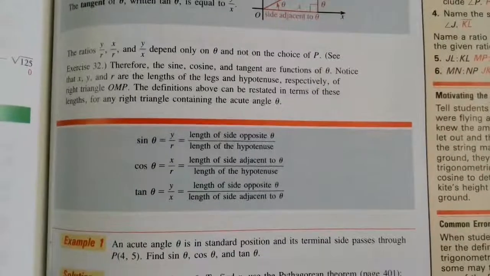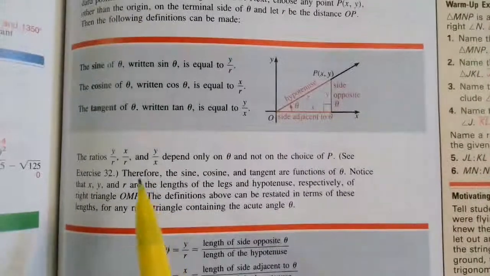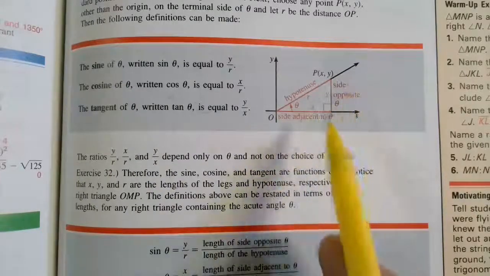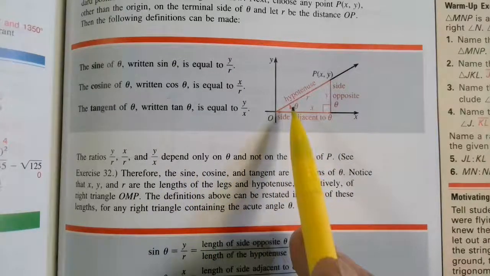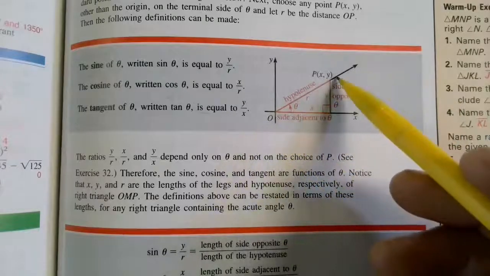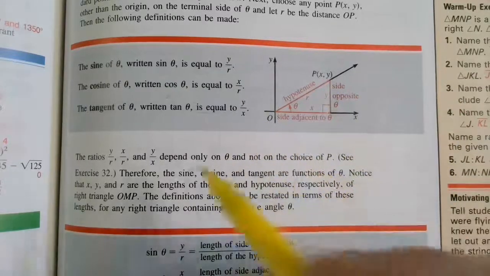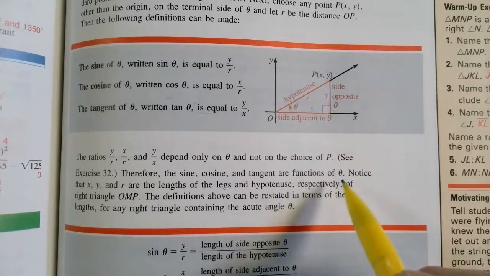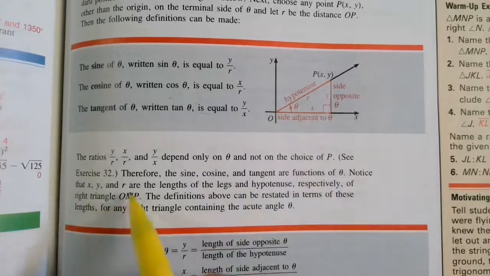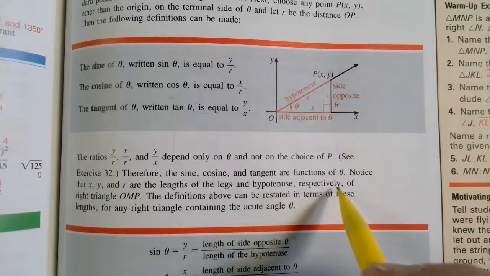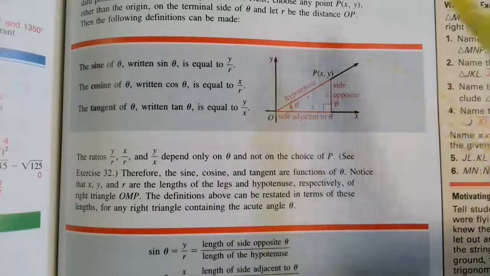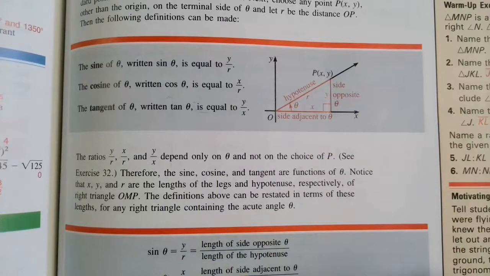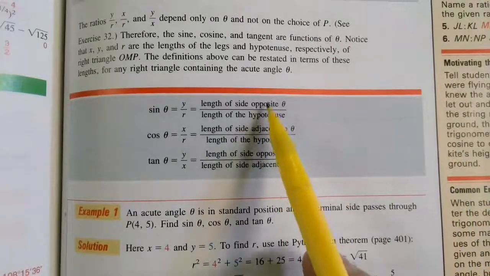Okay, now the ratios of x to r, y to r, and y to x depend only on theta. If you picked P anywhere, because it's x, y, then those ratios will not change. So since the ratios depend on theta, sine, cosine, and tangent are actually functions of theta. Notice that x, y, and r are the lengths of the legs and hypotenuse, respectively, of this right triangle OMP. The definitions can be restated in terms of these lengths, just like I showed you on the paper. The sine is the opposite over hypotenuse.